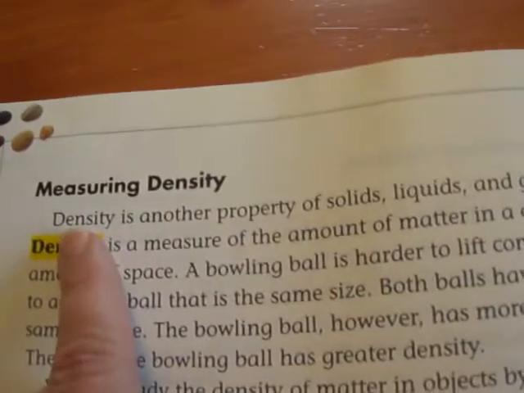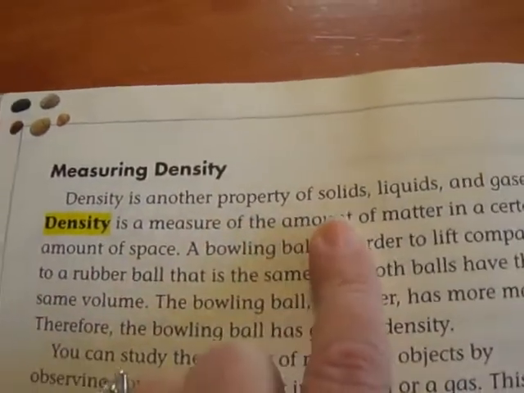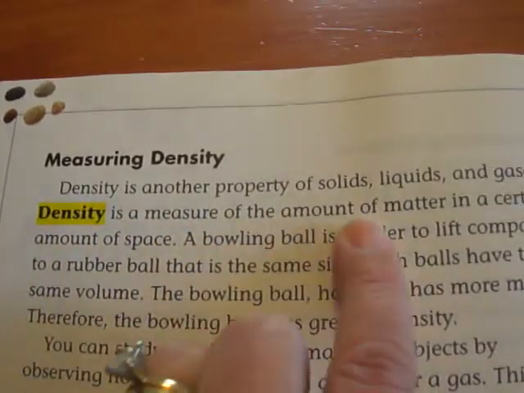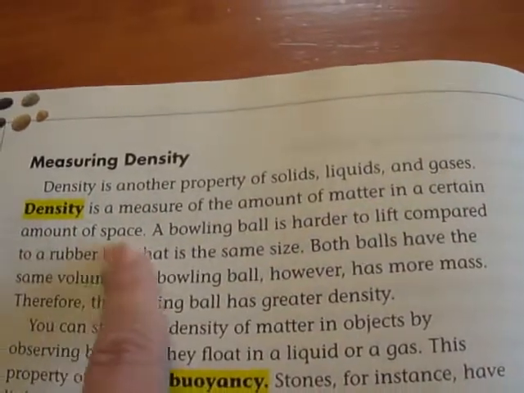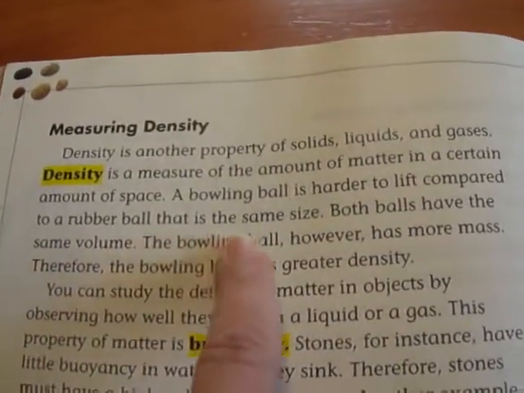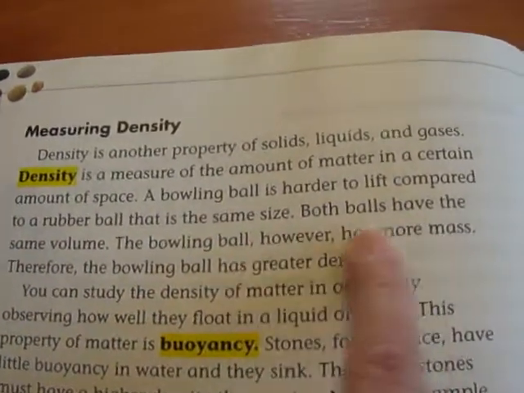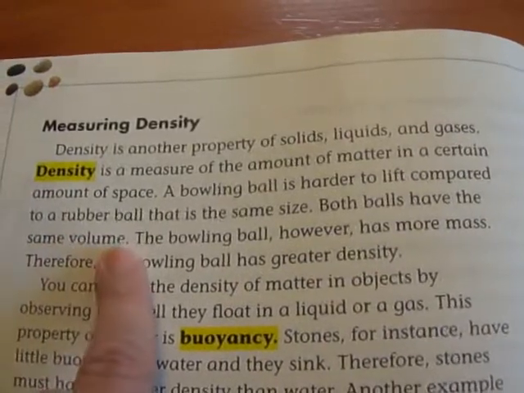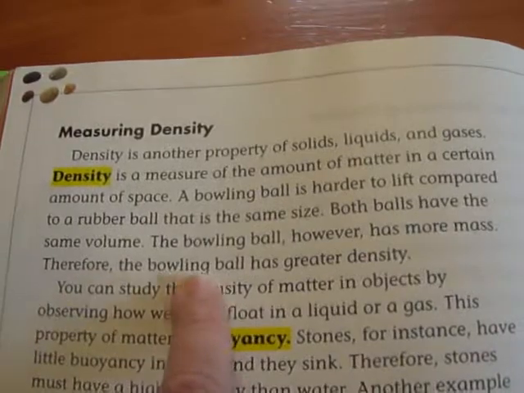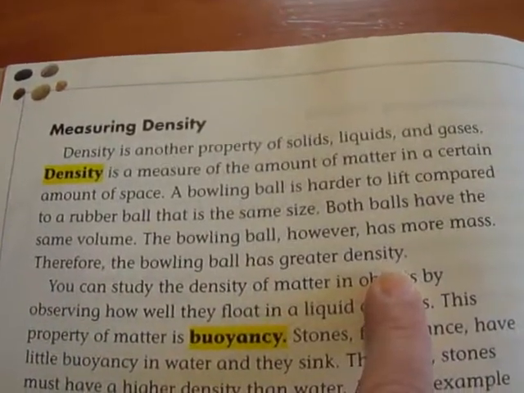Measuring density. Density is another property of solids, liquids, and gases. Density is a measure of the amount of matter in a certain amount of space. A bowling ball is harder to lift compared to a rubber ball that is the same size. Both balls have the same volume. The bowling ball, however, has more mass. Therefore, the bowling ball has greater density.